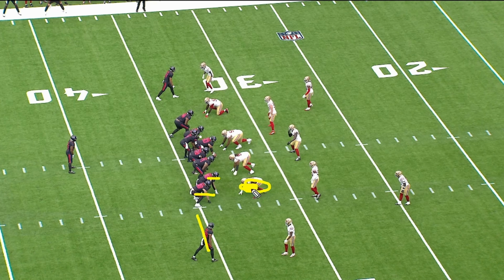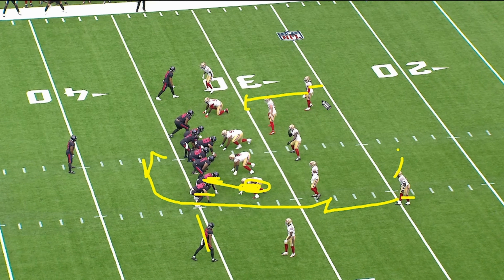I do love how they got rid of the wide 9. They put this guy into like a head up 7 technique or 6 technique. It's kind of hard to tell, but safety wise rotation, 2 high shell to start, right? Kind of a close alignment. This guy starts to walk up, and then there's the kind of rock and roll, and then he ends up bringing pressure off this side.